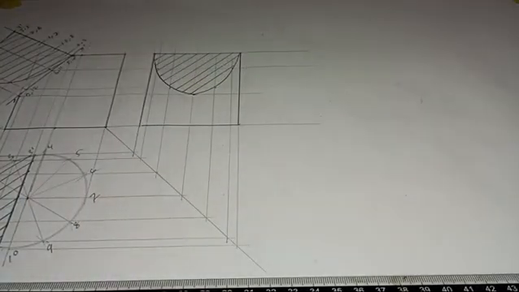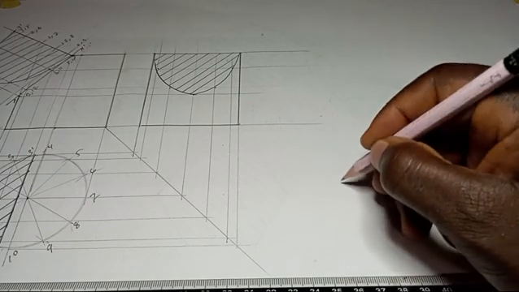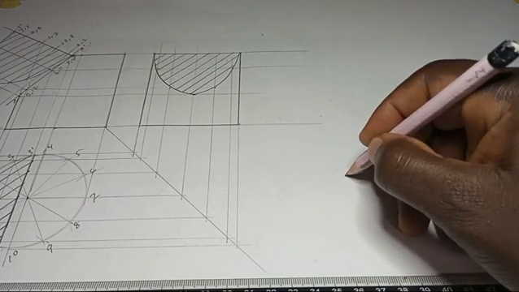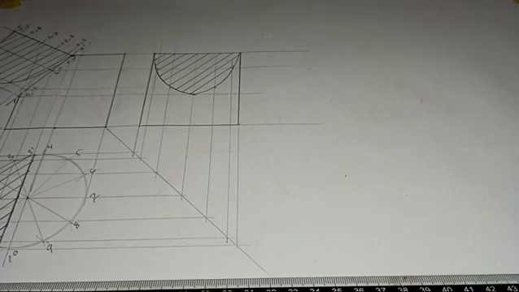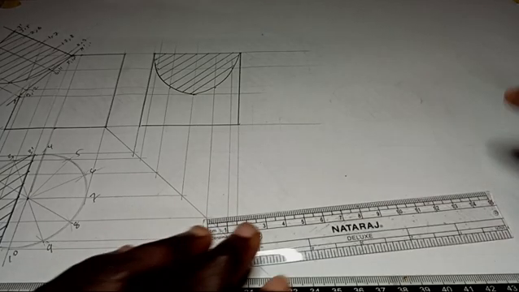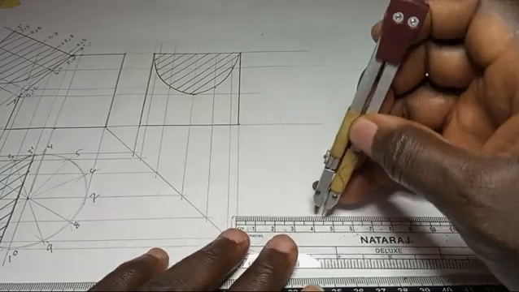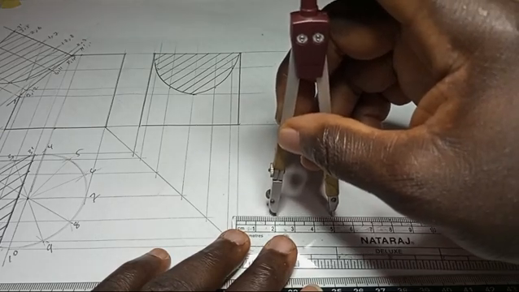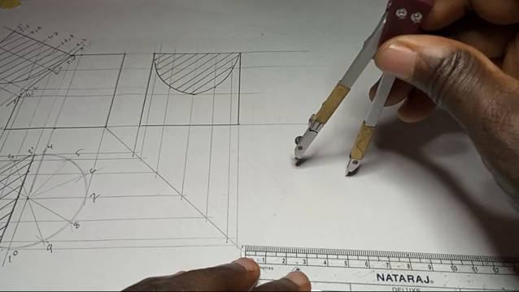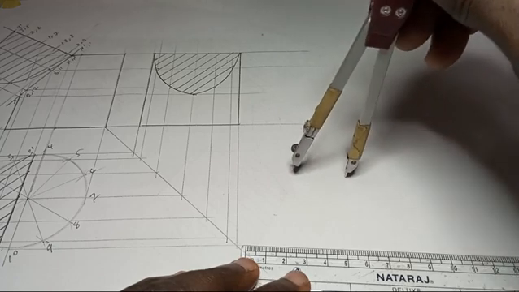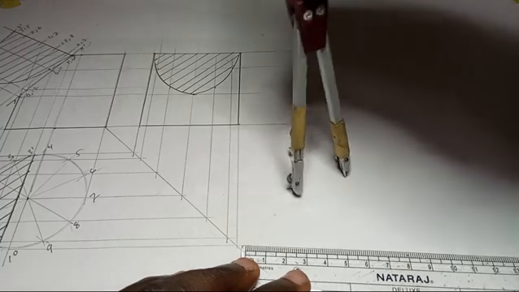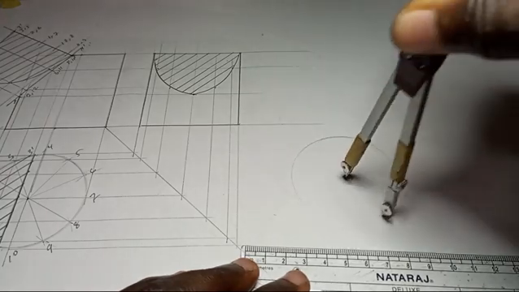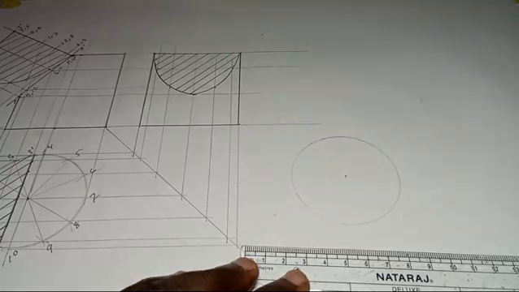So let us kickstart. I'm going to pick a point. Let me see, I want to pick this point as the center. So at that point, I'll draw a circle of radius 30, because the diameter is 60. Radius 30. I'm going to measure 30 on my compass. From 5 to 2 will give me 30. This will look okay. Let's put it there, and I'll draw my circle like that.